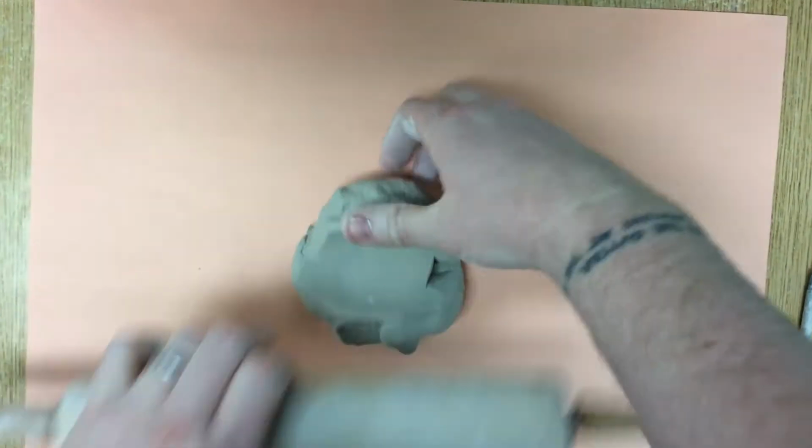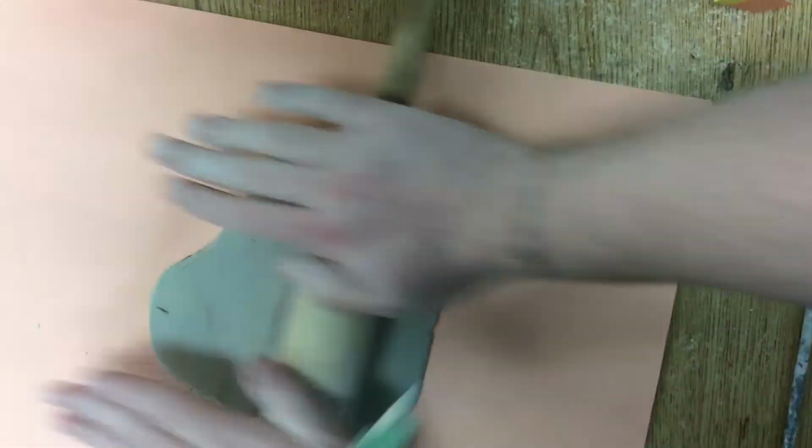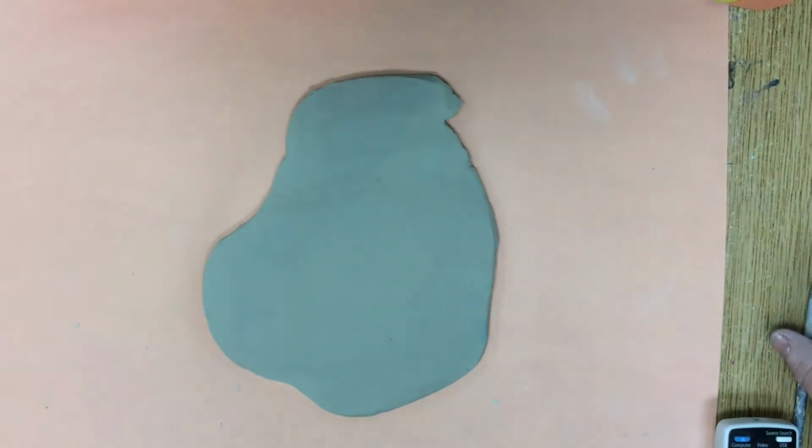First thing I'm going to do is roll out a slab of clay. I always roll my clay top to bottom and left to right. I want to make a slab that's about as thick as my finger, or about half an inch thick. It can be a little bit thicker, a little bit thinner, but you don't want it to be paper thin or it can crack and break too easily.